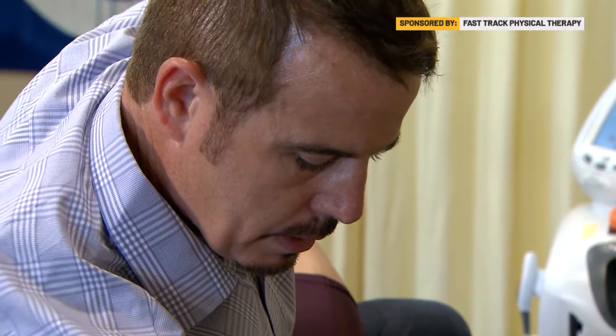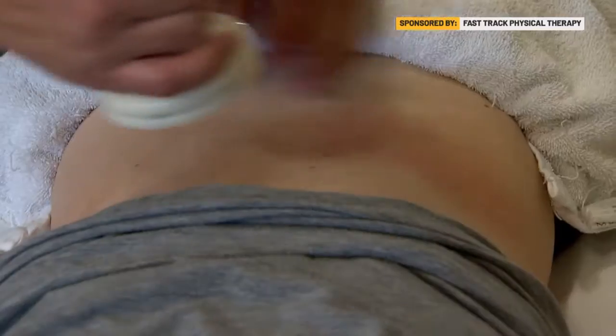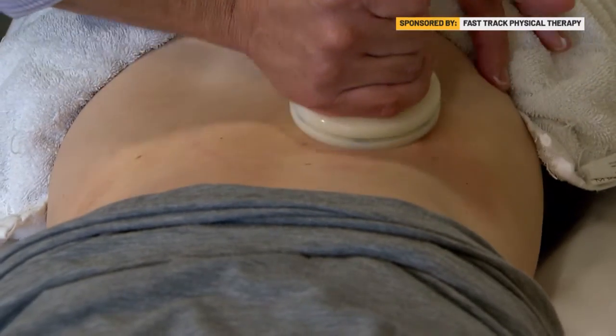And then the last condition would be muscular. And we've all strained a muscle. Muscles can go in spasm, they can get trigger points in them, and obviously that can cause pain, whether it be your low back or even into your buttocks. So we do various different manual therapy techniques or even dry needling to get those symptoms resolved.